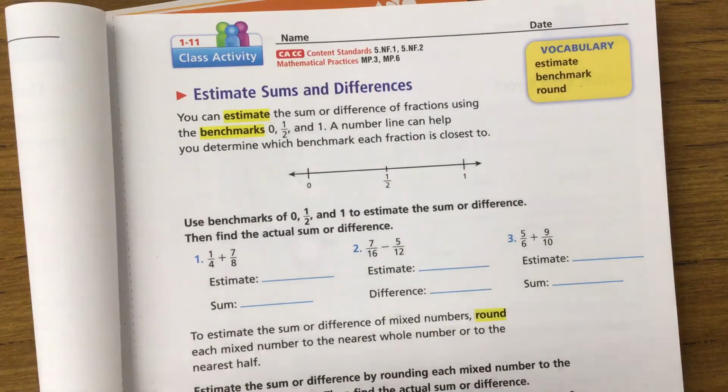Now I'll be straight up honest with you. I don't estimate fractions. I estimate with big numbers. Fractions, they're too small really to estimate. But the book wants us to talk about it. So that's what we're going to do.